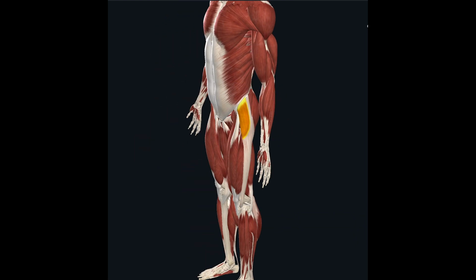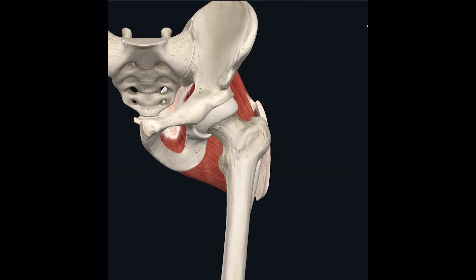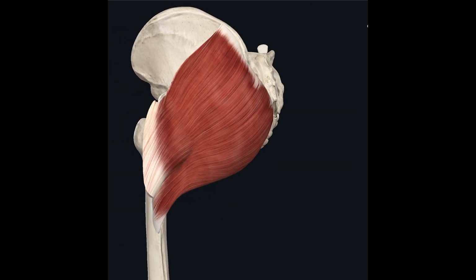The next muscle of this group is the gluteus maximus, and it is the most superficial gluteal muscle in the posterior region, and it has a large point of origin. It will originate on the iliac crest, the sacrum, and the coccyx. So this entire horseshoe shape.